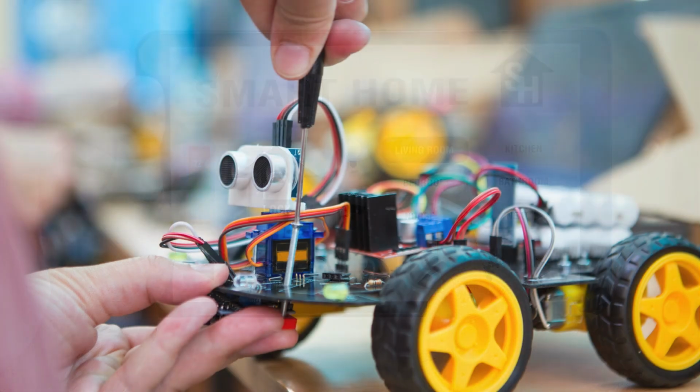Now imagine building something yourself, like a simple robot. In robotics, you will use just about every type of component we have talked about. You will need motors to move, sensors to see or detect obstacles, microcontrollers to make decisions, and power circuits to fuel it all.